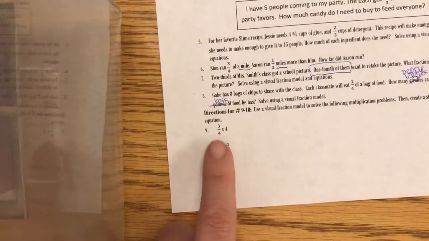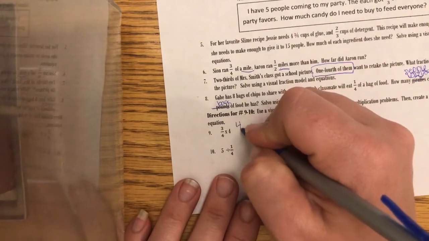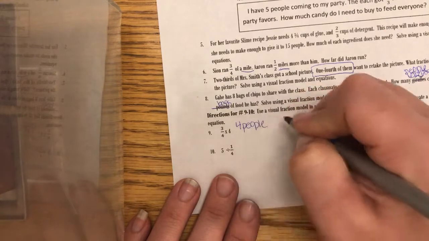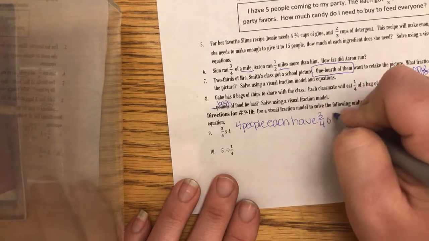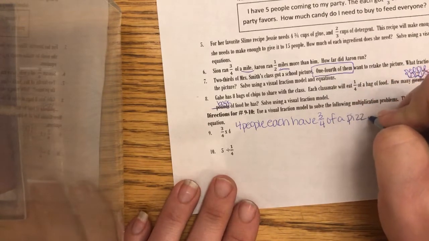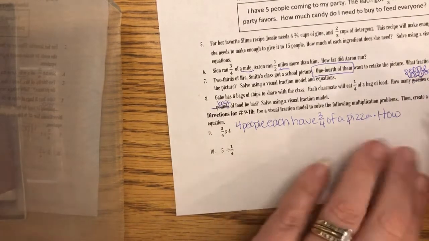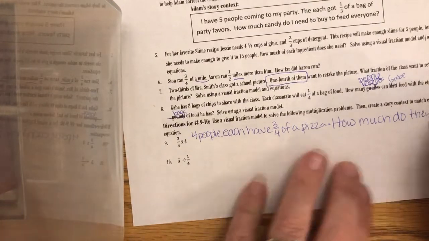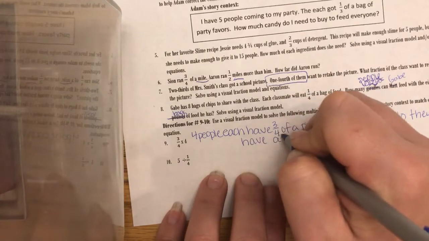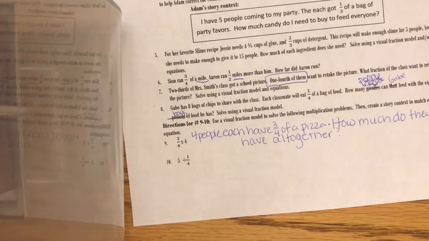All right, so let's look. I'm supposed to write a story problem. This is repeated addition. So 4 people each have 3/4 of a pizza. How much do they have all together? This is a repeated addition problem. Division. I have a whole group and I have to split it up.